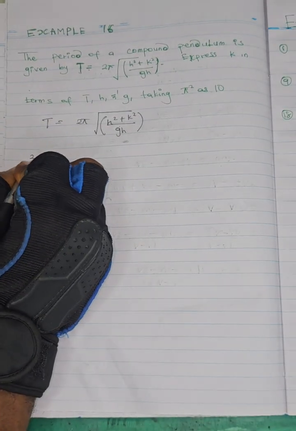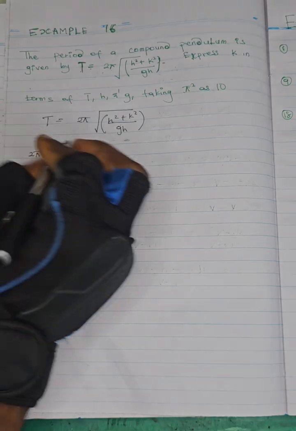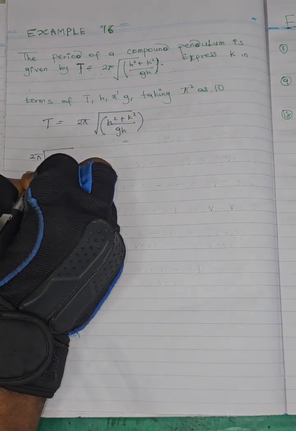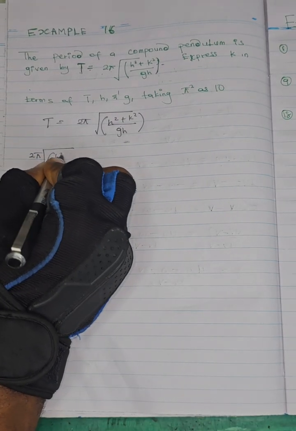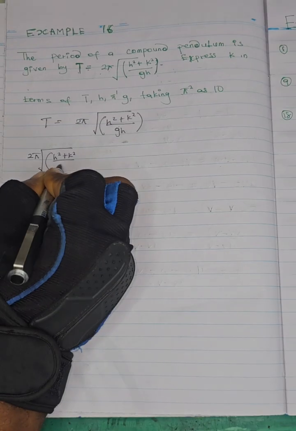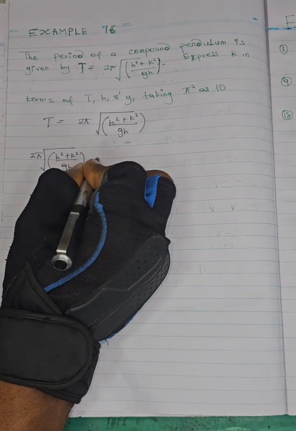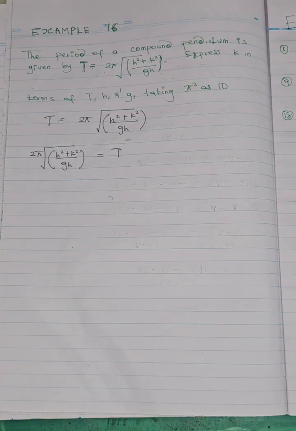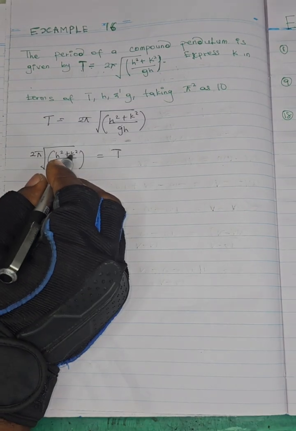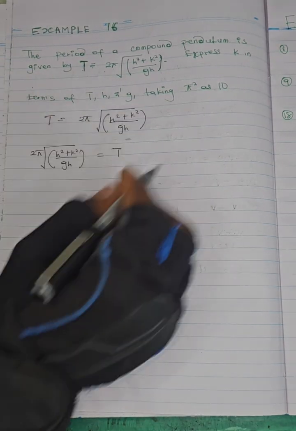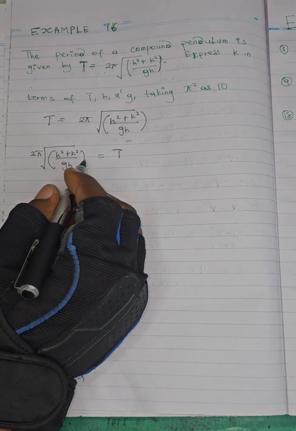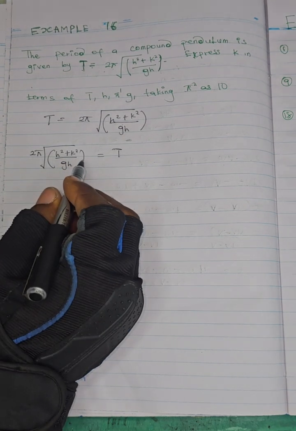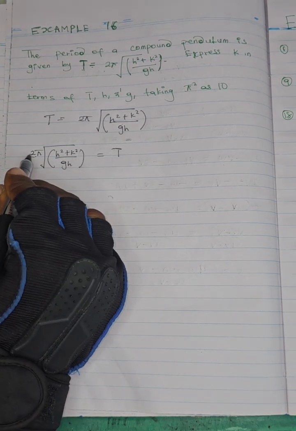Since we are looking for k, there's something I want to do. I'll rewrite this equation to be like this: 2 pi square root of h squared plus k squared all divided by gh is equal to t, because I want k to come to the other side. It's the same thing, we always flip the equation. So let's start. Since this is the k we are looking for, we'll start freeing up k. First thing we are going to do is divide both sides by 2 pi.